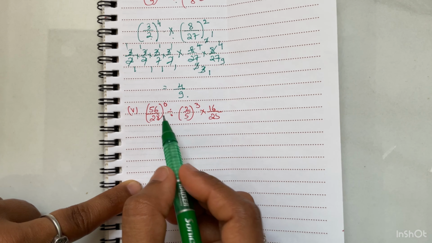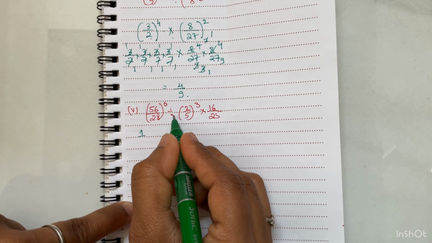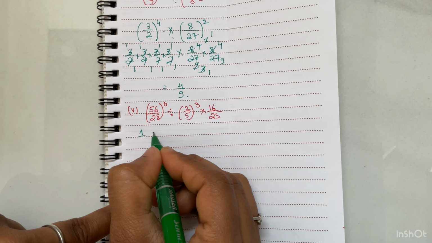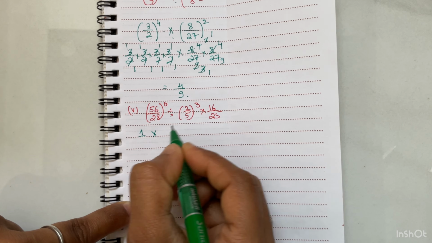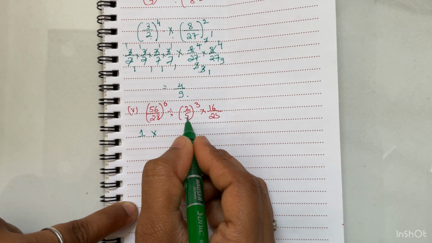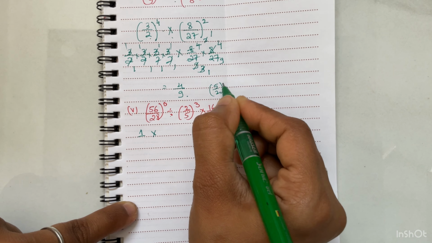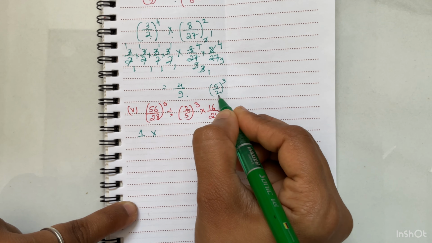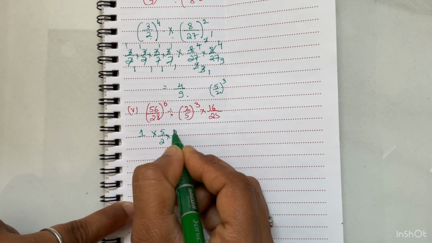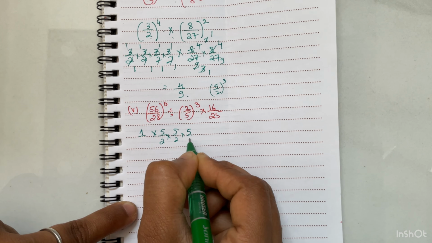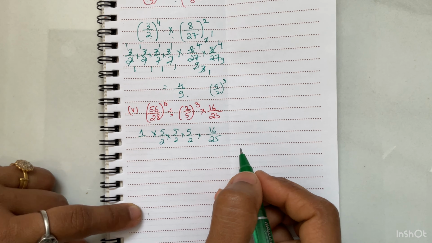Now question number 5. See, we know that if the power is 0, the answer will be 1. Now here it is the multiplication sign. Now here it is the division sign, let me convert it to multiplication. So we have to do the reciprocal here, right? When I do the reciprocal of this, I'll get 5 by 2 raised to the power 3. Now 5 by 2 we can write 3 times, right? I'm just writing 5 by 2 into 5 by 2 into 5 by 2. Now here we have 16 by 25. So we can do the cancellation now, right?